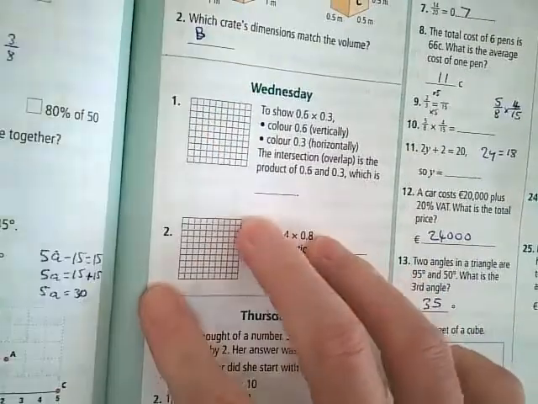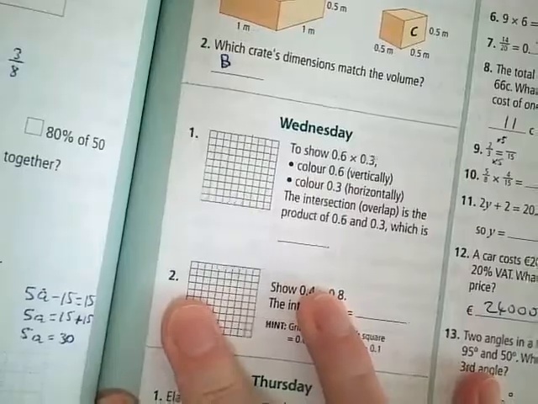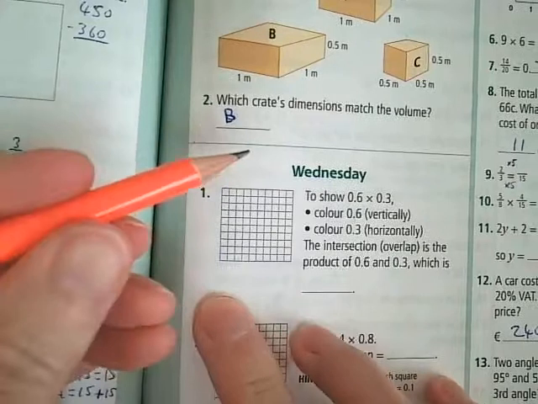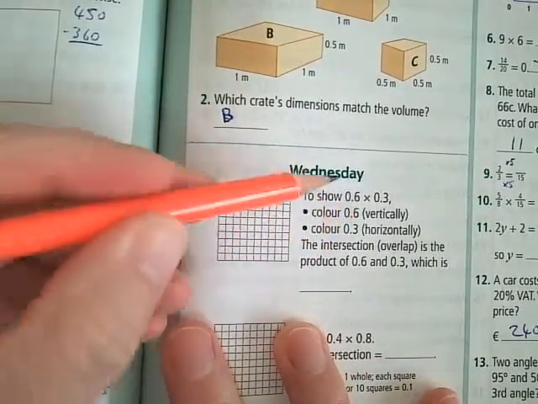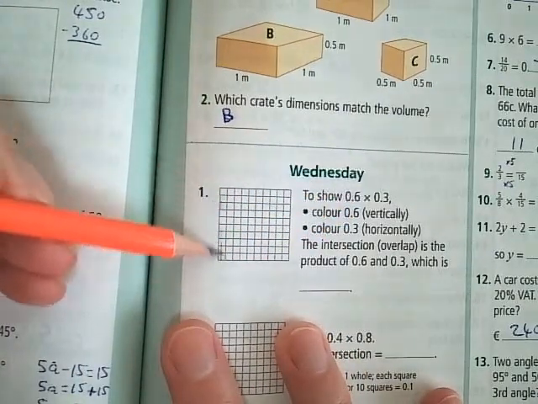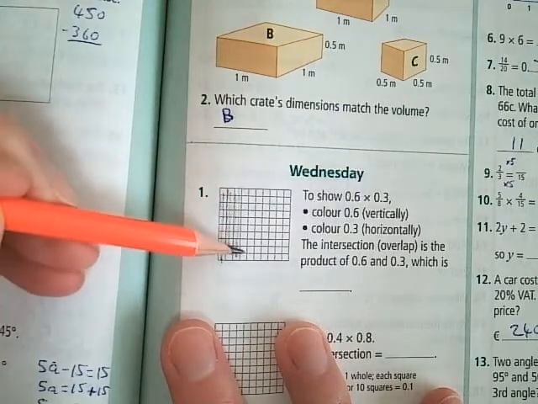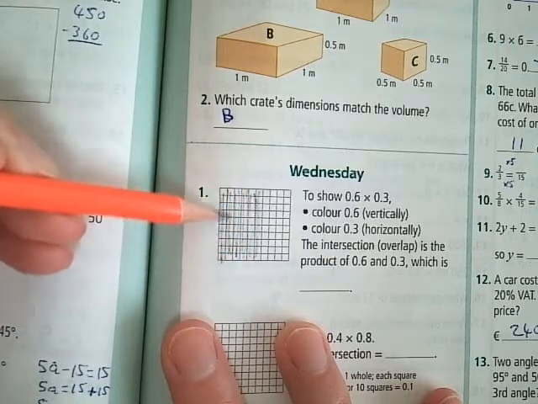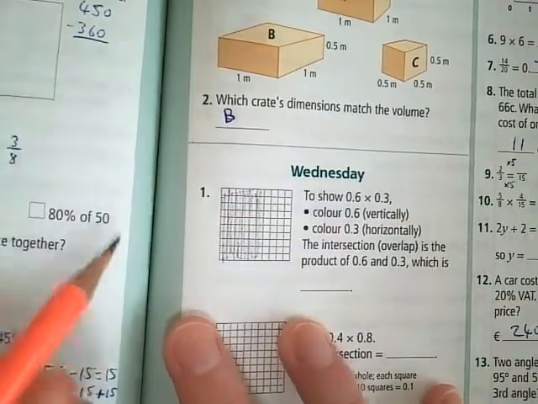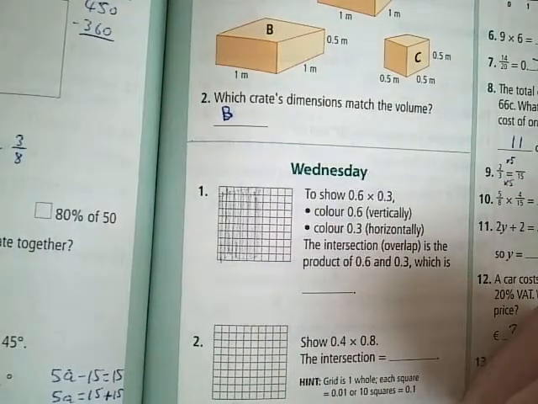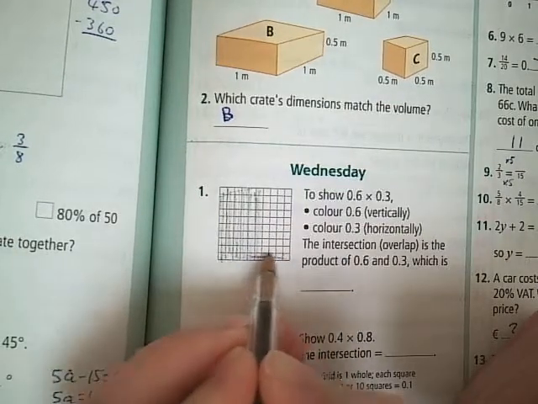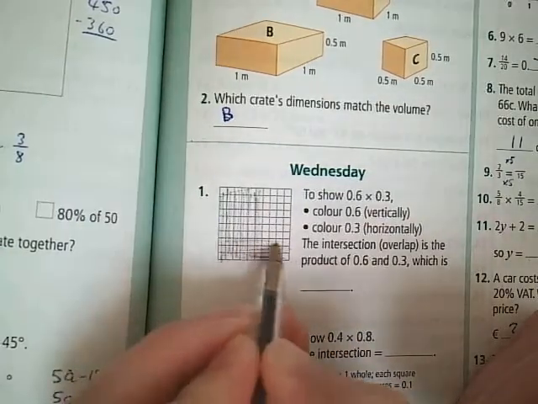To show 0.6, this kind of shows that 0.3 multiplied by 0.6, sorry, is the same as 0.6 of 0.3 or 0.3 of 0.6. Color 0.6 vertically. Okay, it's going to be 6 lines across, 1, 2, 3, 4, 5, 6. Should be 4 lines left. Okay, and color 0.3 horizontally. Use my pen to do this. 1, 2, 3.